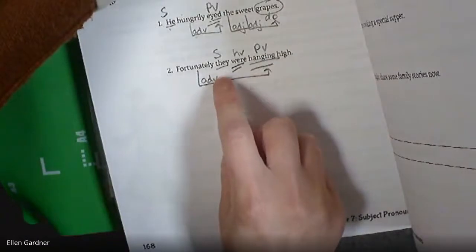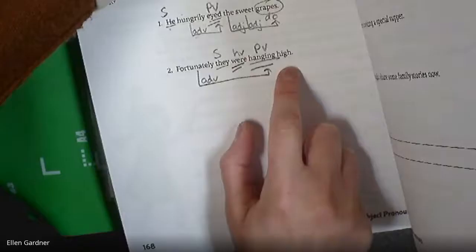Okay, Alina, tell us what we'll do for sentence 2, starting with finding the subject, then the predicate verb, then the modifiers. Okay, so they is the subject, hanging is the predicate verb, were is the helping verb, fortunately is the adverb, high is the adjective. So close. So high, that's kind of a tricky one. This is not telling us they were hanging what. It's not a direct object. It's also not going to be an adjective because it does not describe they. An adjective needs to describe a noun or pronoun.